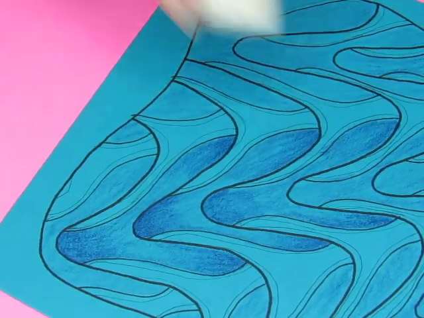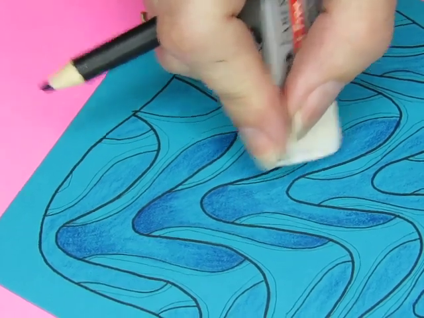Oops, got a little carried away with my pencil. Let's erase that.